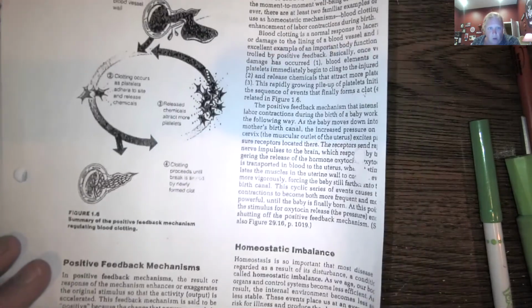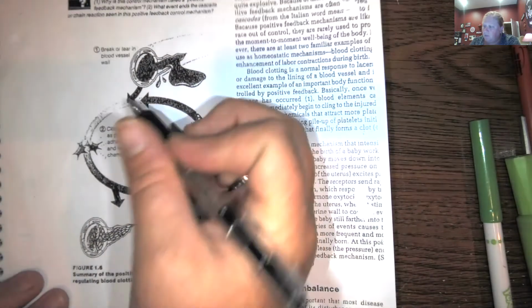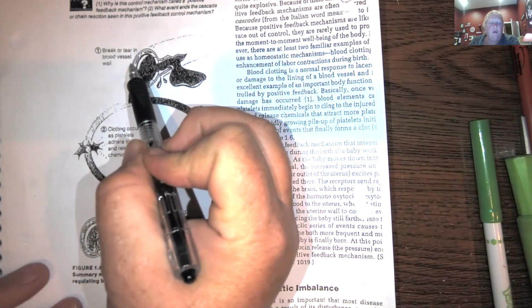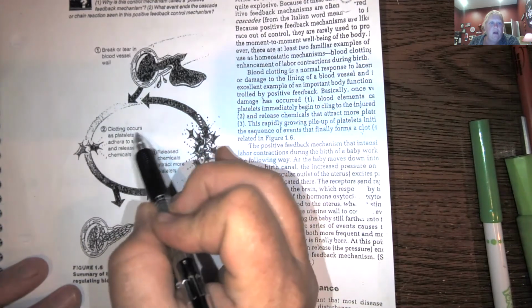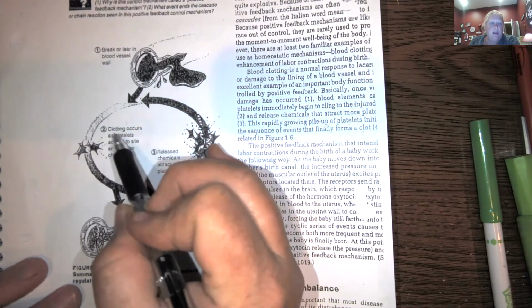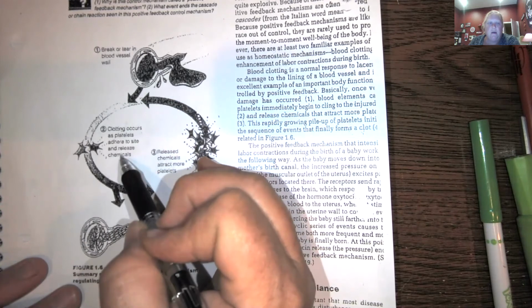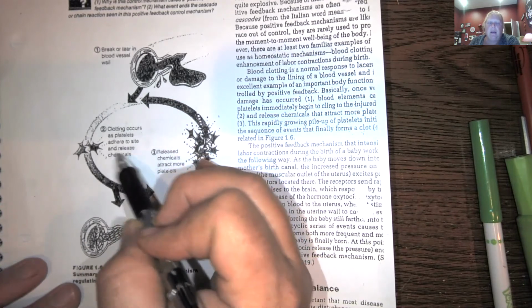Okay, so in this case, you have cut yourself, okay? Clotting occurs as the platelets adhere. So platelets are the little fragments, okay, to the site, and they release chemicals.